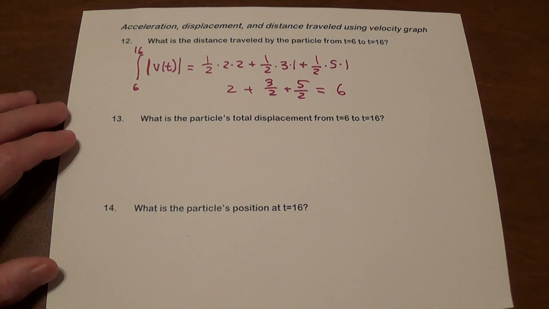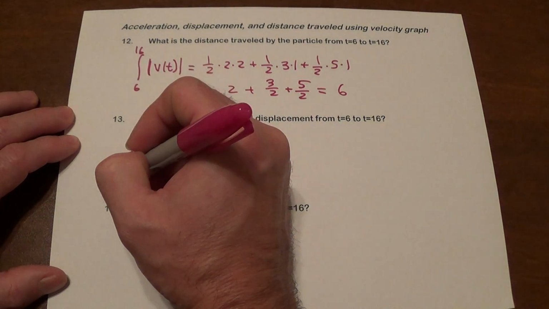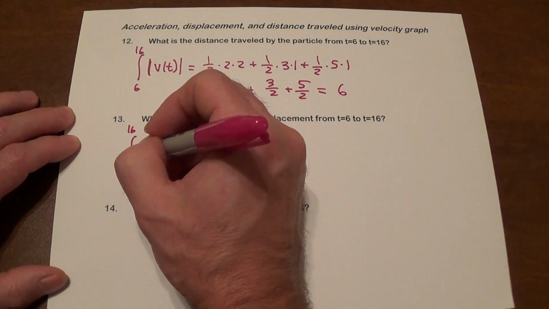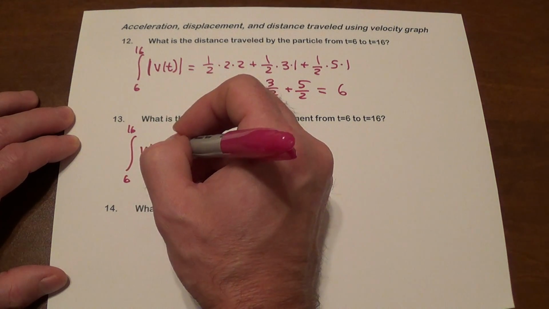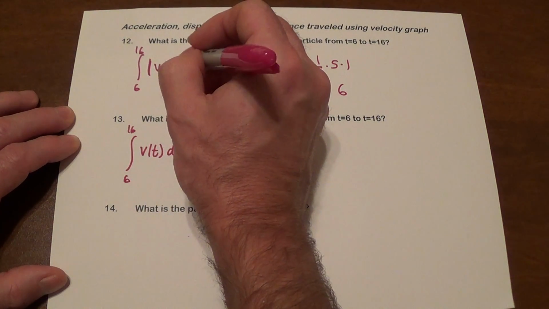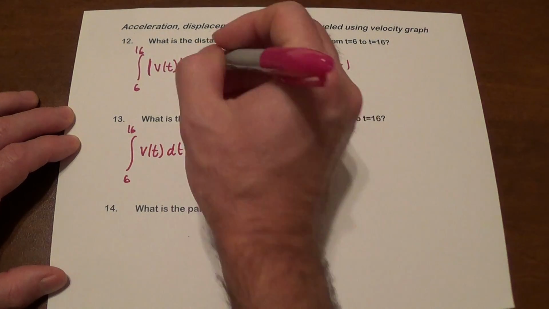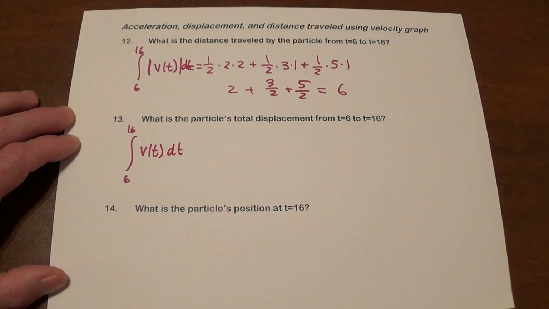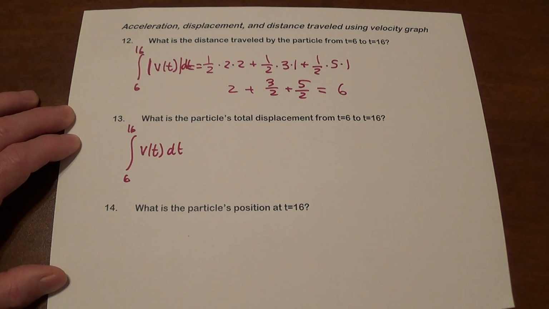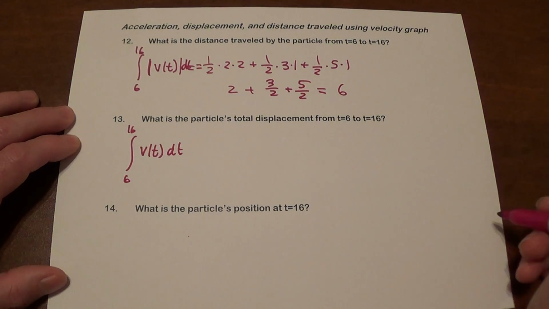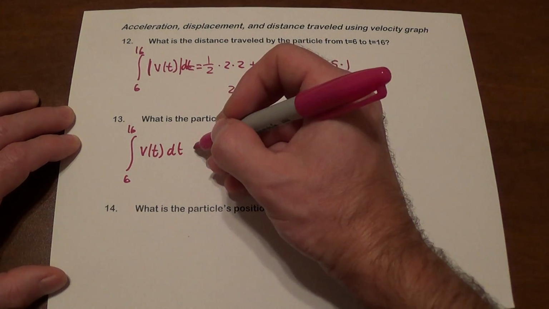Okay. First thing that I would suggest, just write the integral from 6 to 16 of the velocity. Oops, I keep forgetting writing dt, that's not good. Okay, I'm good. You're supposed to write dt. And now we have to evaluate.